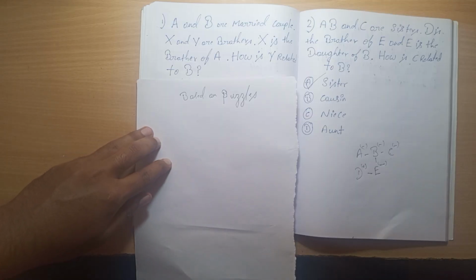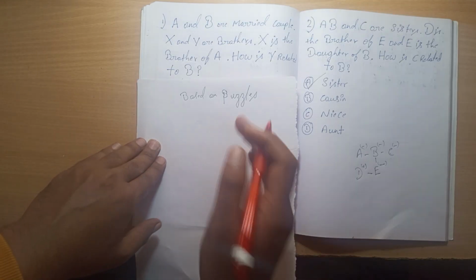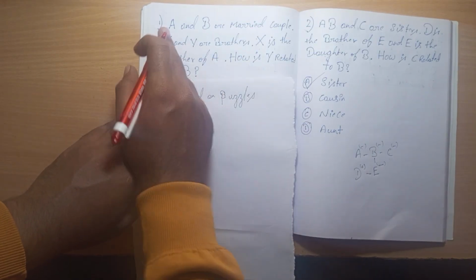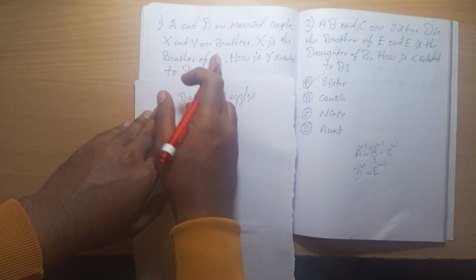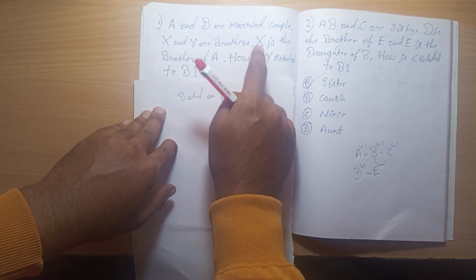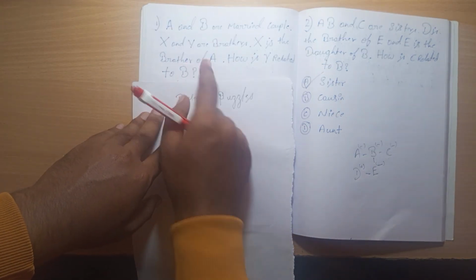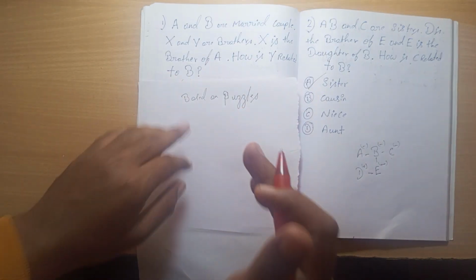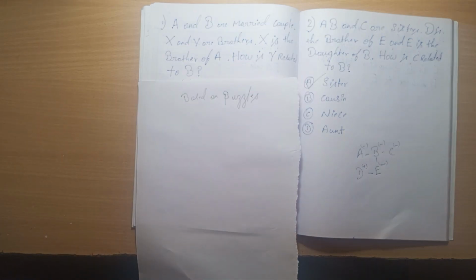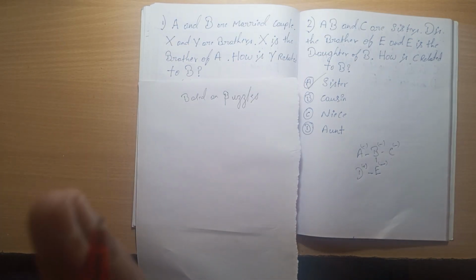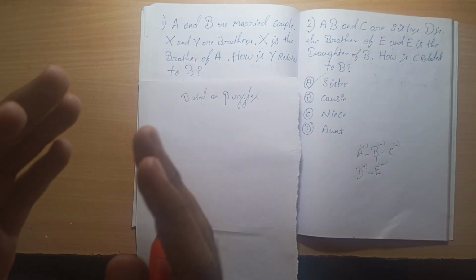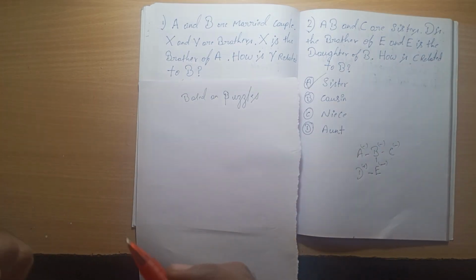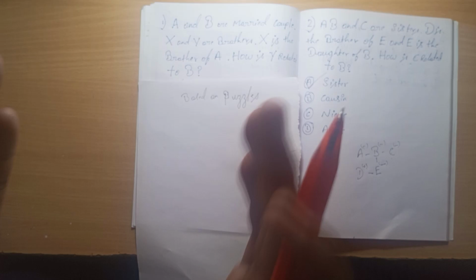Okay, let's solve some problems based on puzzles. Here we go. The first problem: A and B are a married couple. X and Y are brothers, and X is the brother of A. How is Y related to B? First, we need to divide the question into different parts, and we have to understand each sentence.